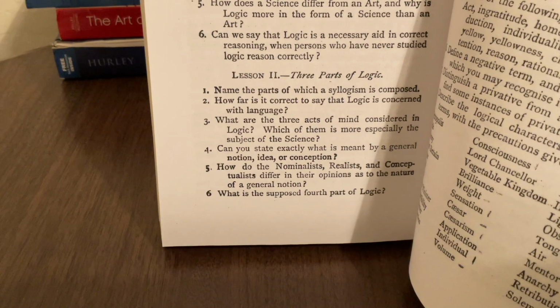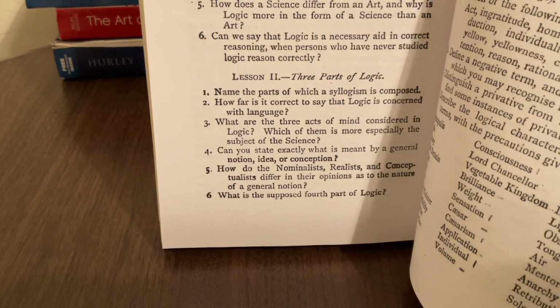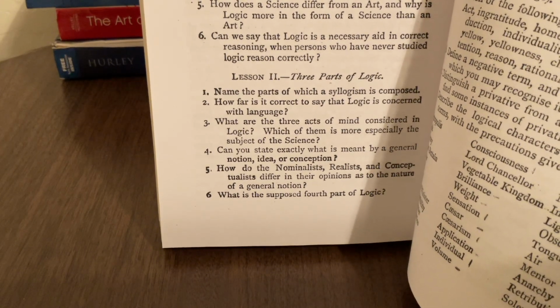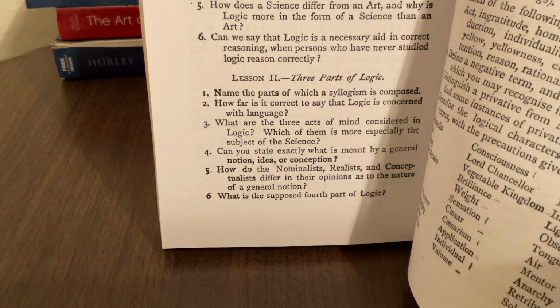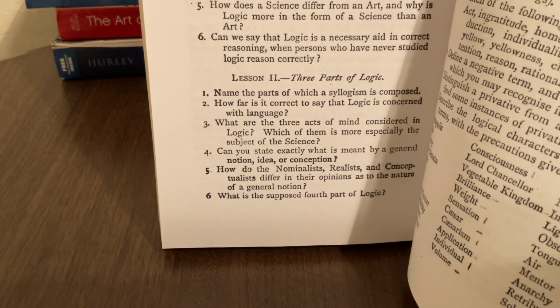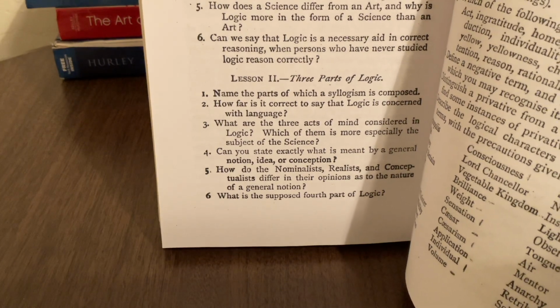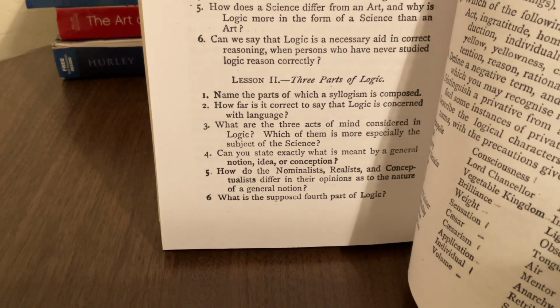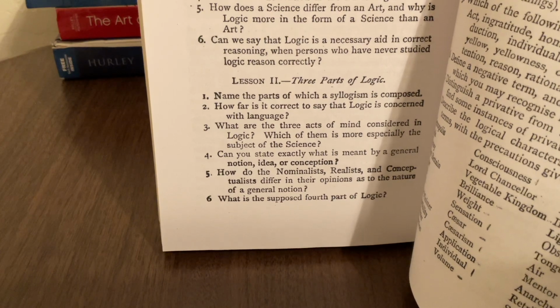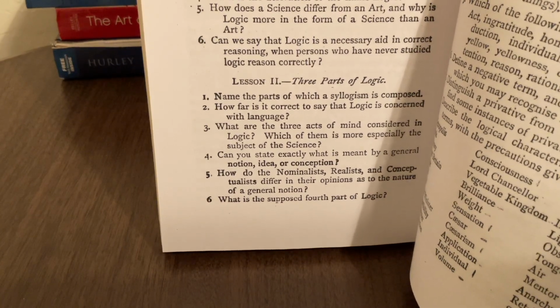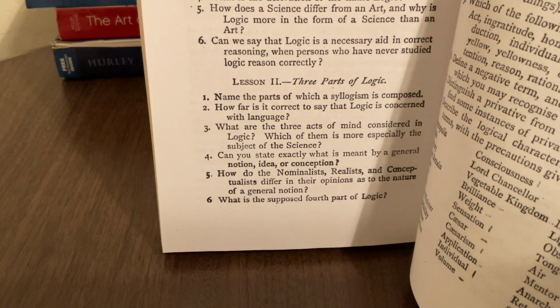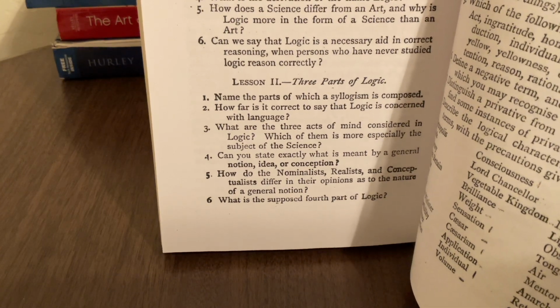The last two questions I'm going to deal with in reverse order. So we're going to get into how the nominalists, realists, and conceptualists differ in their opinion as to the nature of a general notion, and I want to go beyond what Jevons has to offer here. But the last question is interesting because you don't see this in other traditional logic textbooks. What is the supposed fourth part of logic? And this is a little bit different, to be sure, than others.